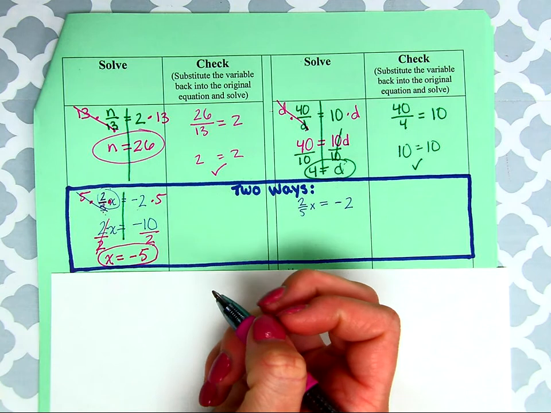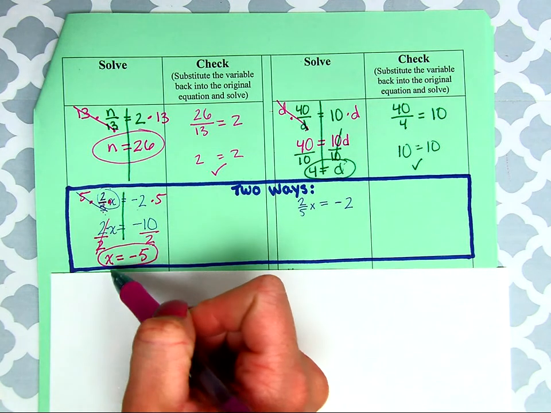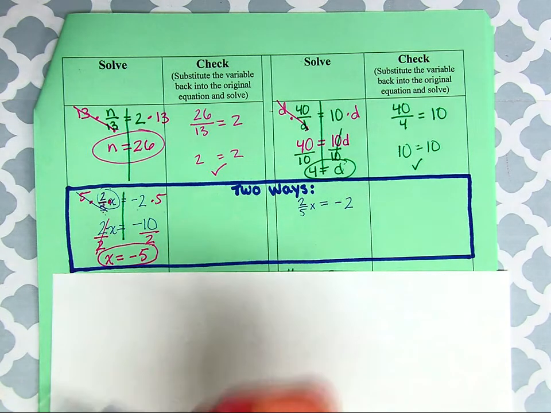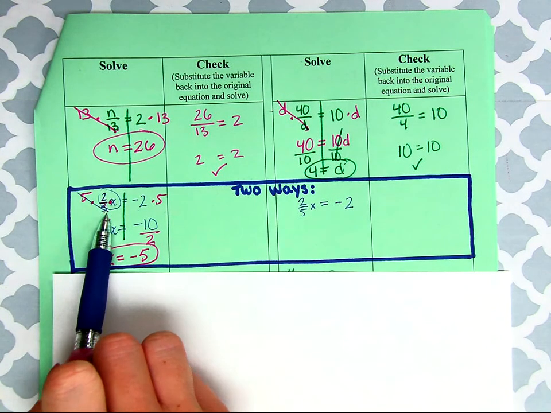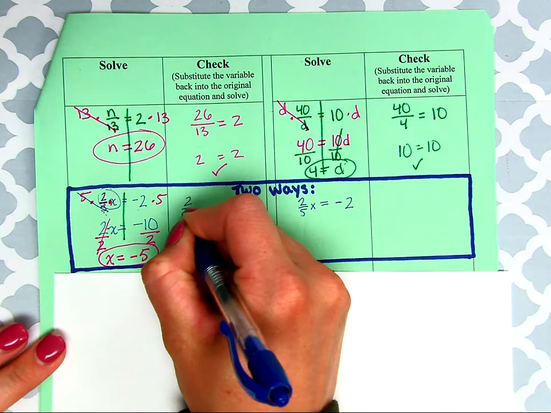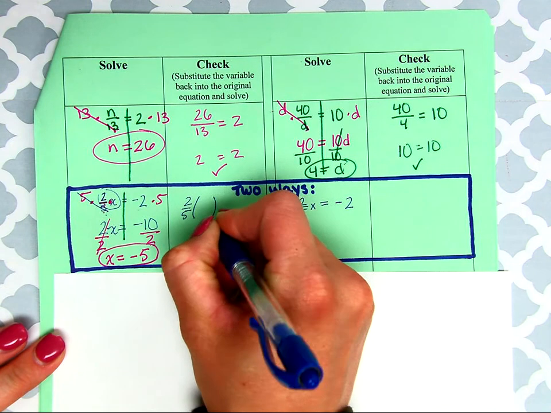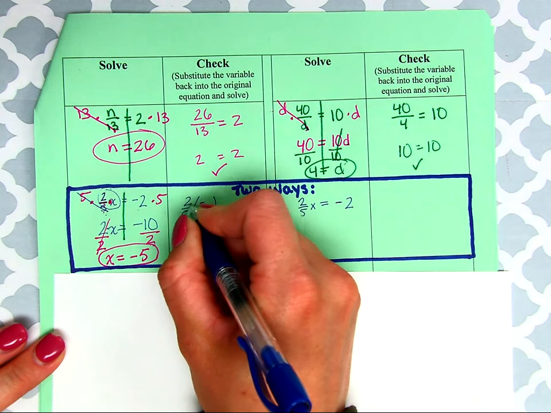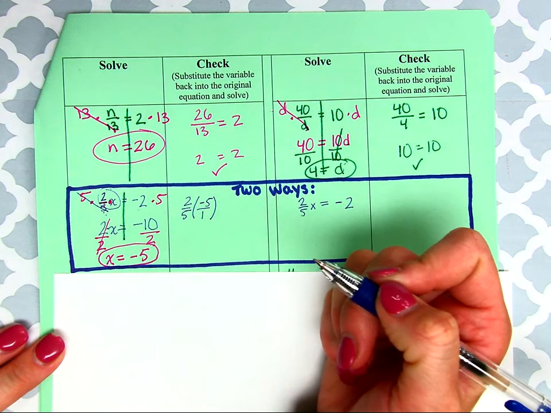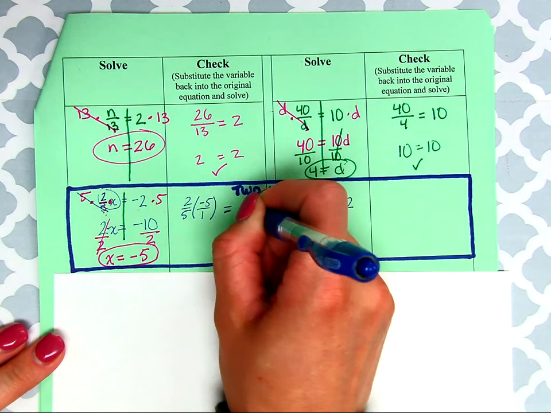Okay. Now, checking is going to take a little bit longer the more complicated problems we have. I know you see a fraction and you're like, I don't know if I should check it. But these are the ones where you're more likely to make an error, so you want to take the time to check your answer. So remember, we're taking the original problem. It was 2/5 x. I'm going to put this in parentheses, and because I have a fraction here, I'm going to write my negative 5 as a fraction too. So I'm going to put the 1 on the bottom. That's supposed to equal negative 2.